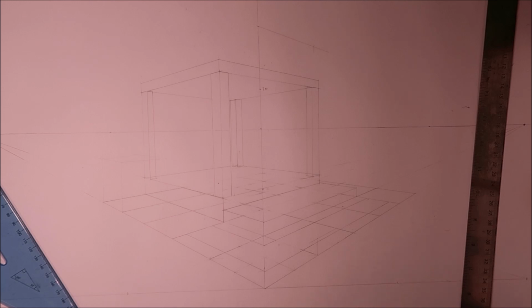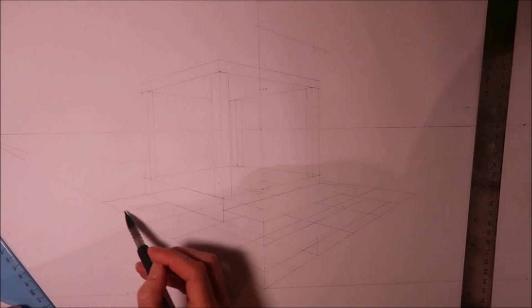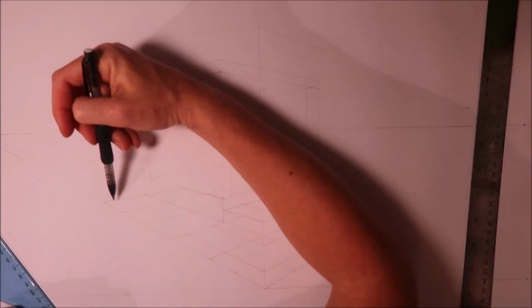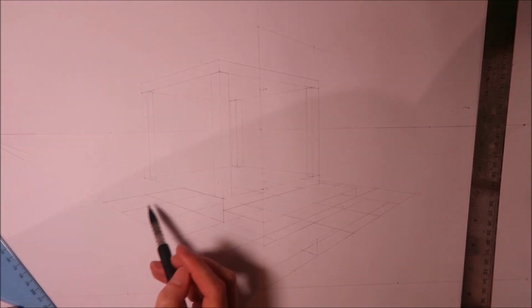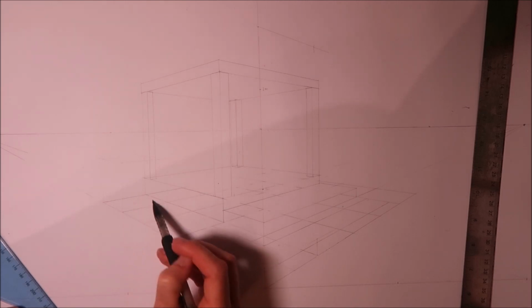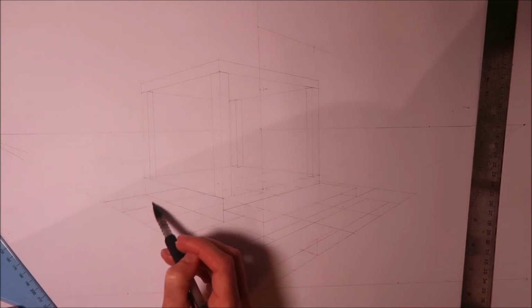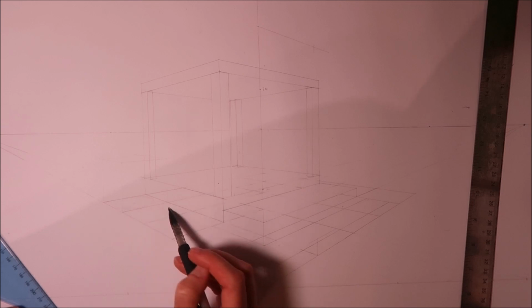Okay, next I want to draw in the little bit of forms. So you could do a little cross if that helps to get a circle in there. Kind of fills up that whole.